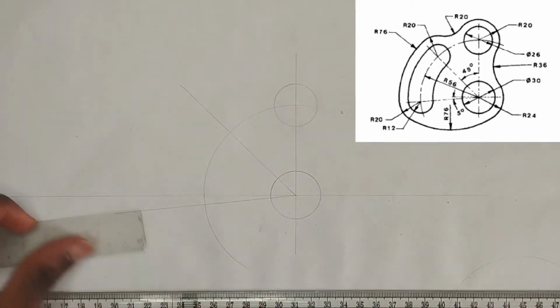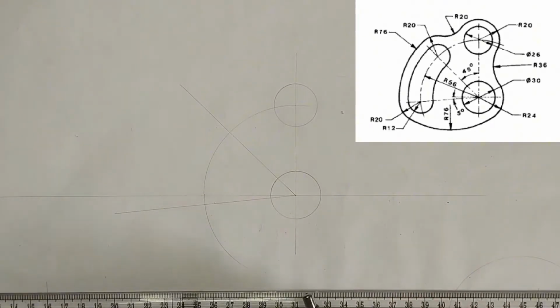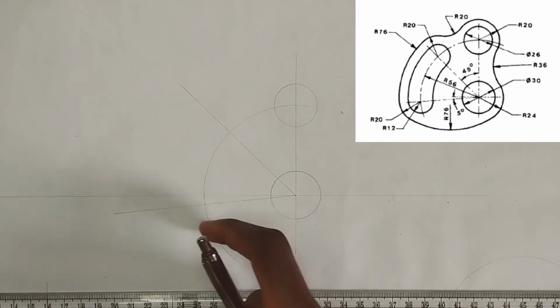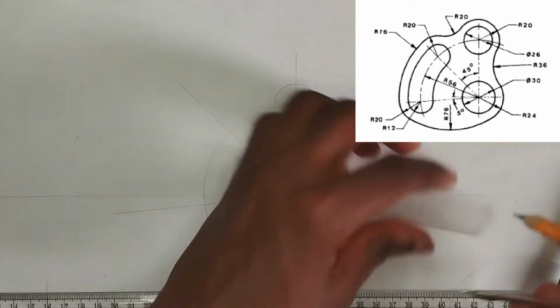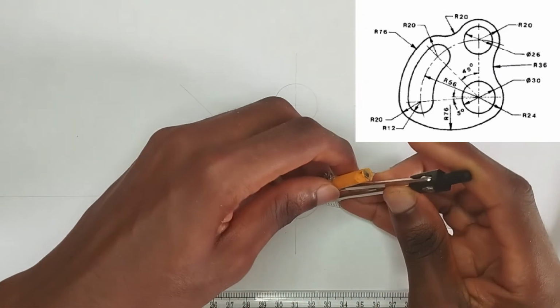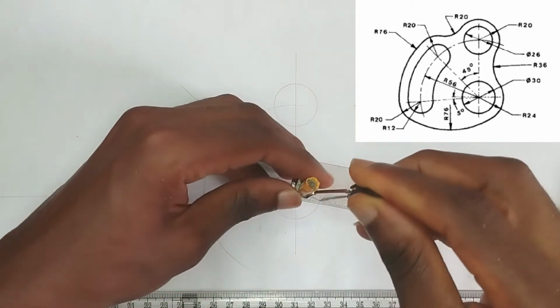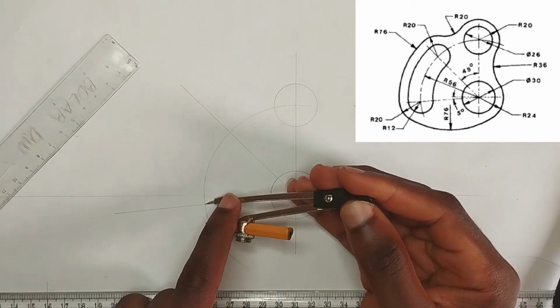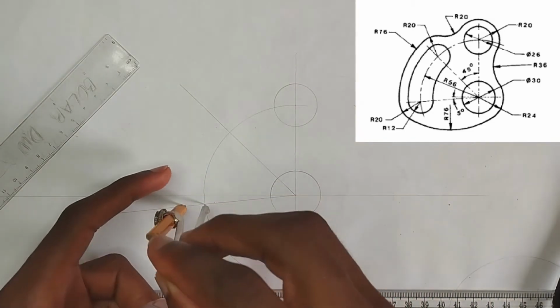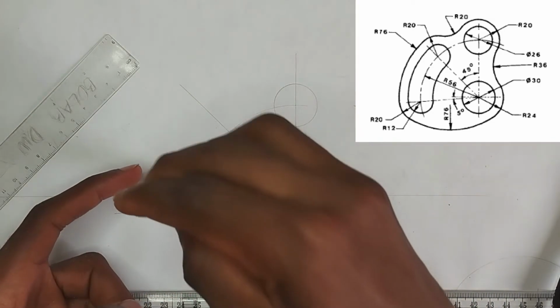degree here. So now as we can see in this particular place there is radius of 12 millimeter. So I'm going to pick my compass, pick radius of 12 millimeter on my compass, place it at this particular center here. I'm going to draw an arc like this, in this manner.